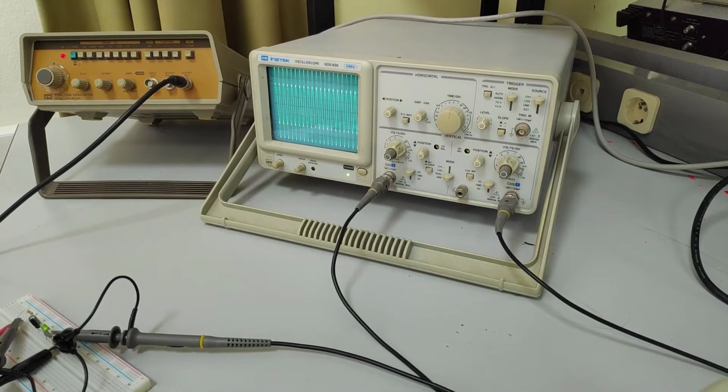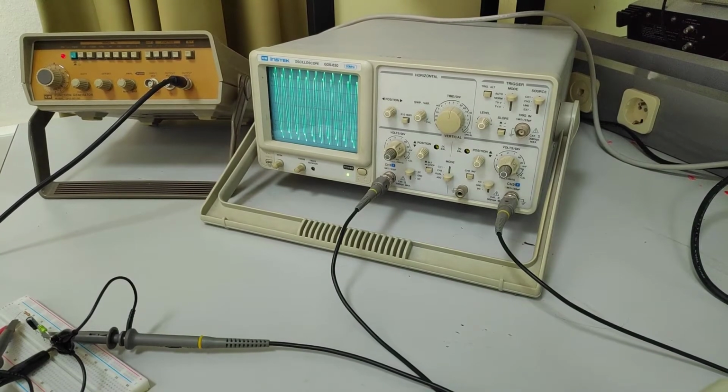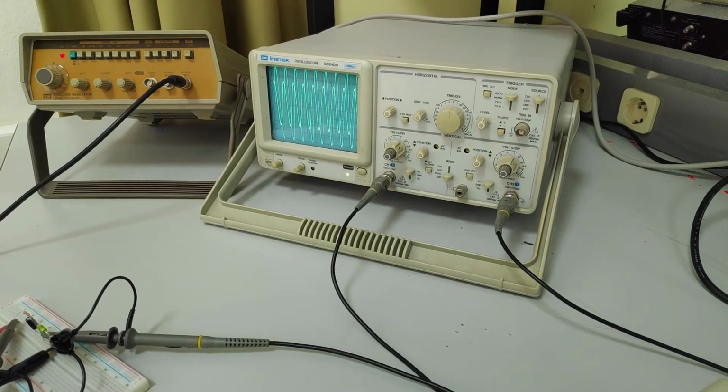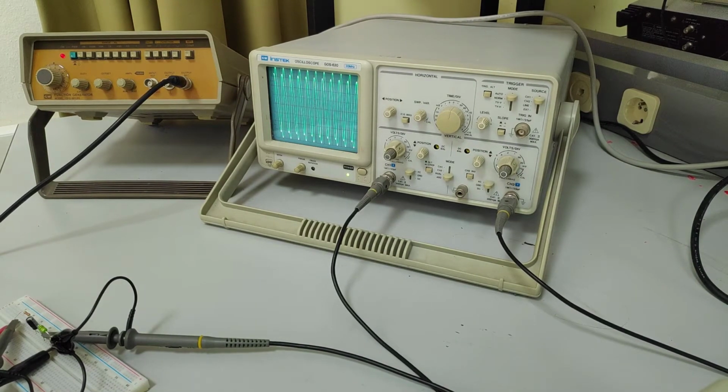For 10 kHz, VL peak to peak is again 9 volts. For 5500 Hz, VL peak to peak is measured to be 6.6 volts. 4500 Hz gives us VL peak to peak value of 5 volts. 4200 Hz gives us 4.8 volts VL peak to peak. 5200 Hz gives us a 6.4 volts VL peak to peak value.